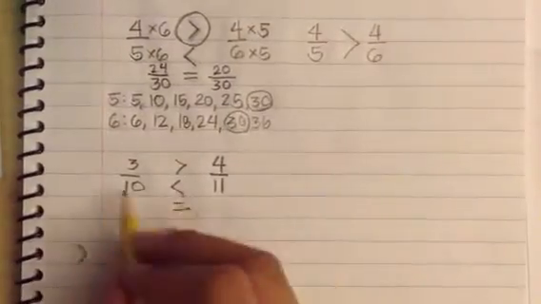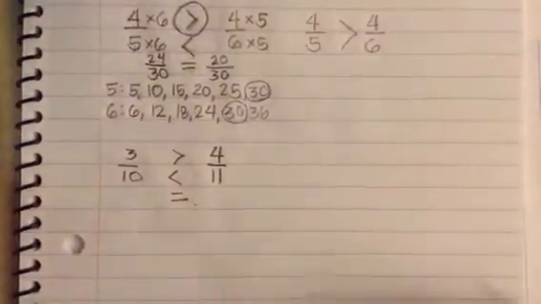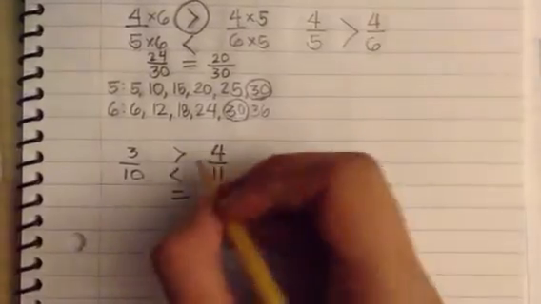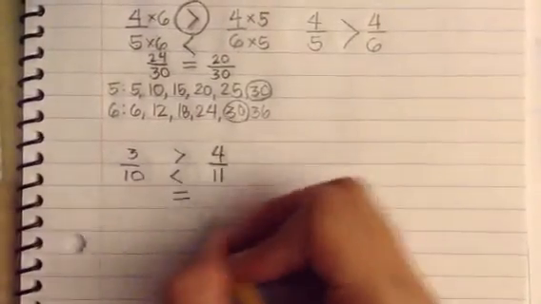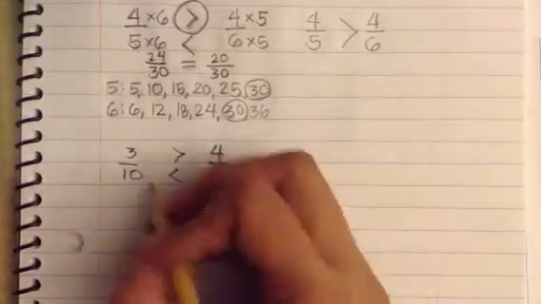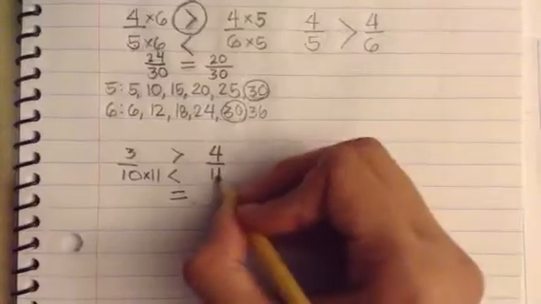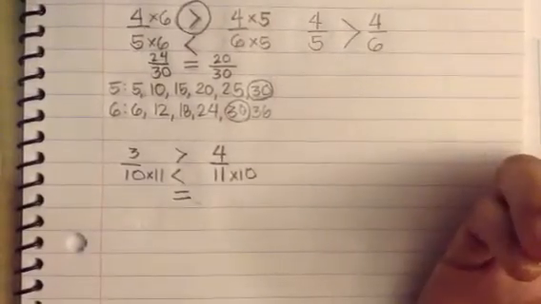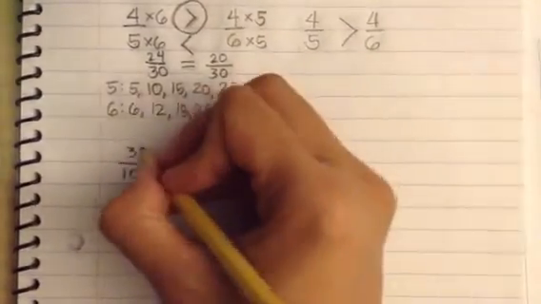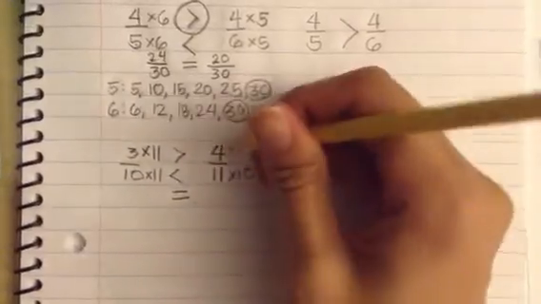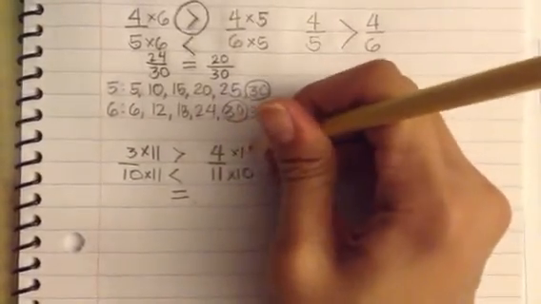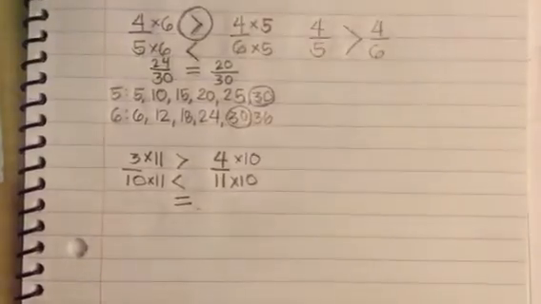Again, my first step is to look at my denominators and see if they're the same, and they're not. So what I can do is just multiply them by each other. So I would multiply 10 by 11, and then I would multiply 11 by 10. And then remember, everything I do to the bottom I do to the top because I still want equivalent fractions, right?